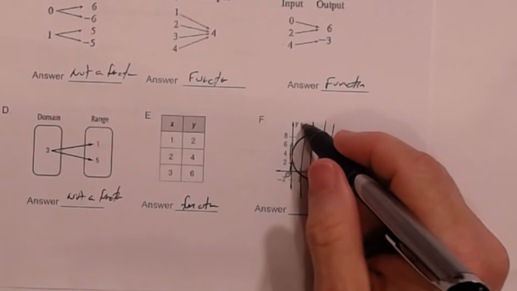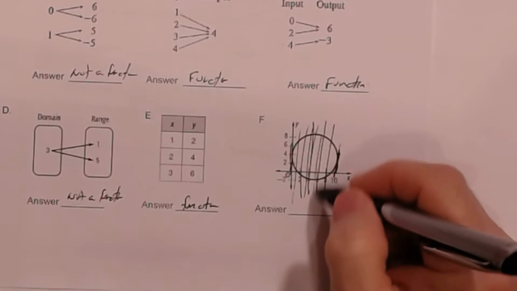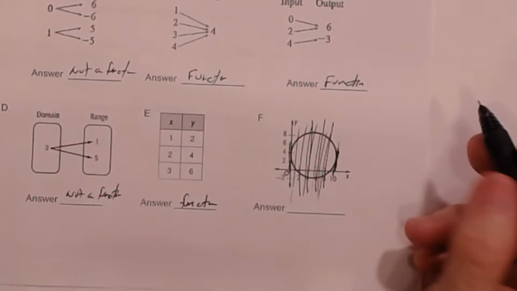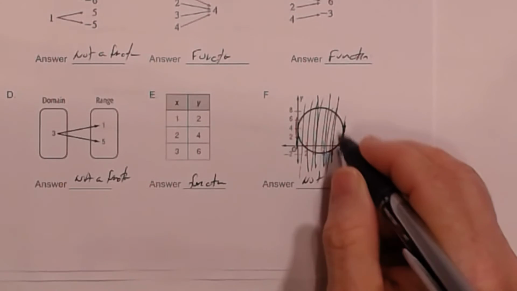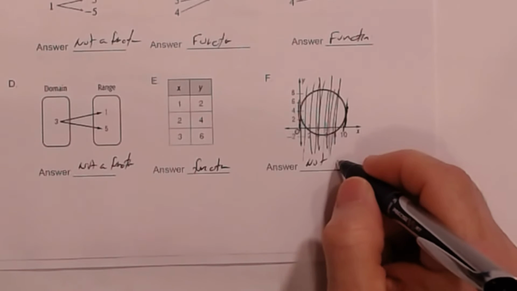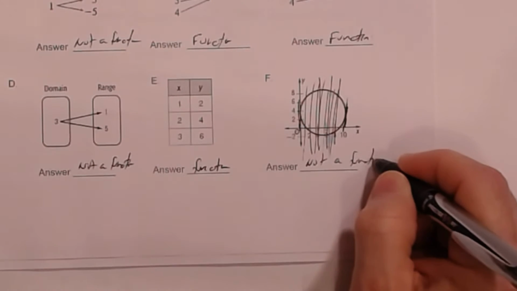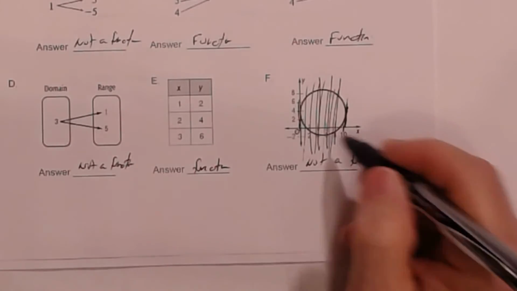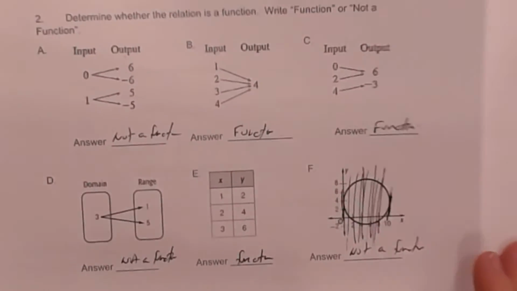But that doesn't matter. You've got to find at least one place where it fails a vertical line test. If it fails a vertical line test, then it's not a function. So circles, or the relation of circles, are not functions, because you can obviously see it's going to fail the vertical line test in an infinite number of places. All right, so that was F.